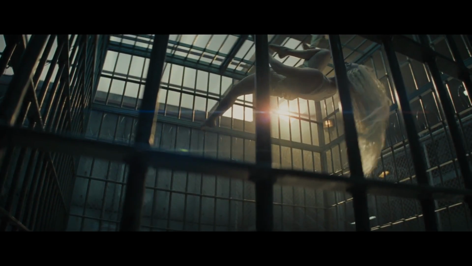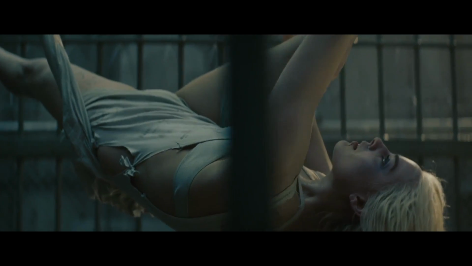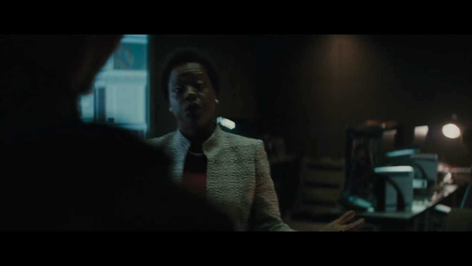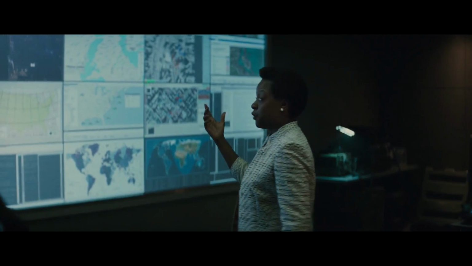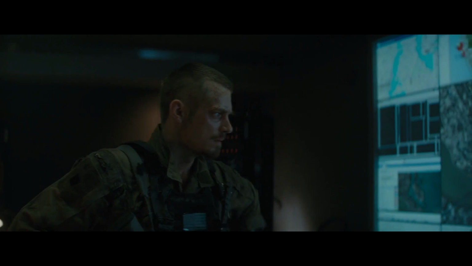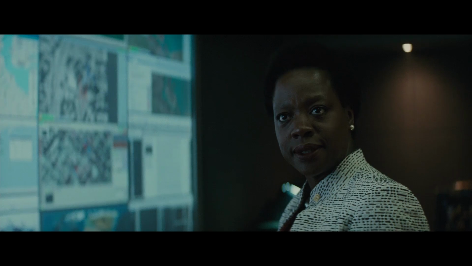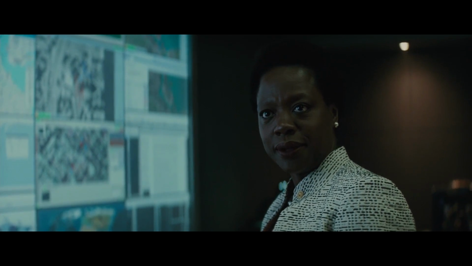Now, cutting straight to it, how can this structure be fixed? Well, firstly, there is a lot of dead weight that can be removed. Cut out the entire segment where they go to rescue Amanda Waller and waste time in the bar, as these scenes don't really add a great deal to the narrative. They are, for the most part, really just filler.